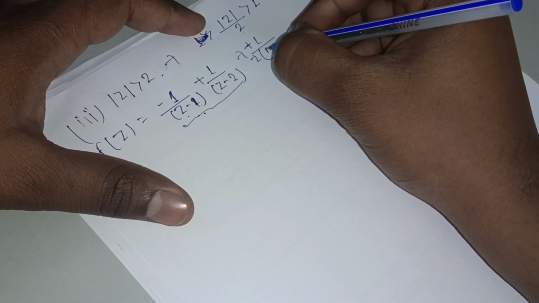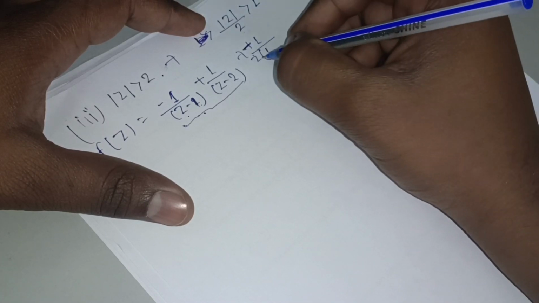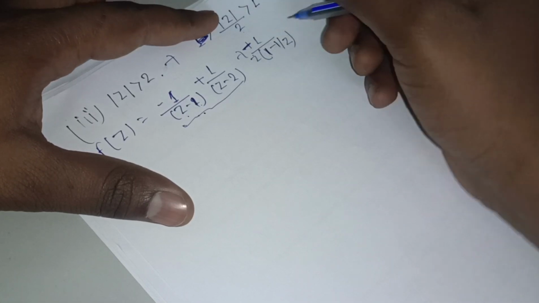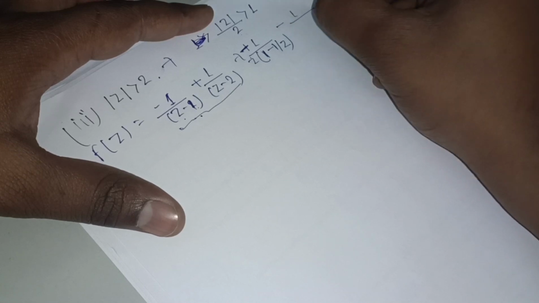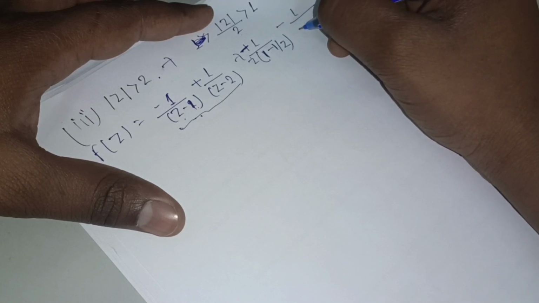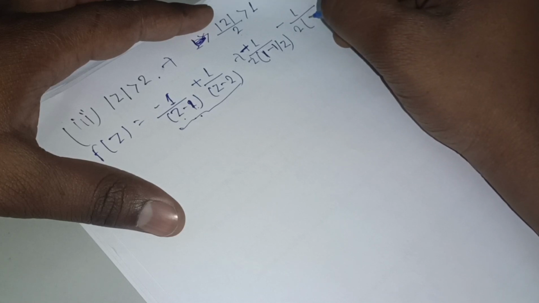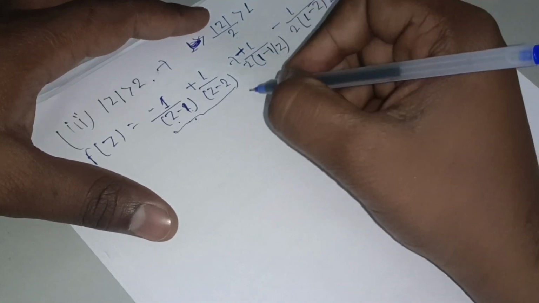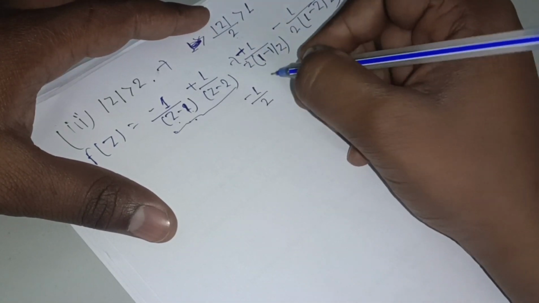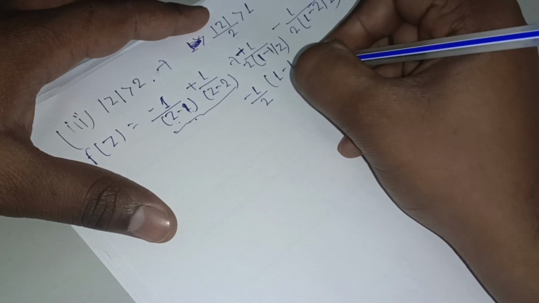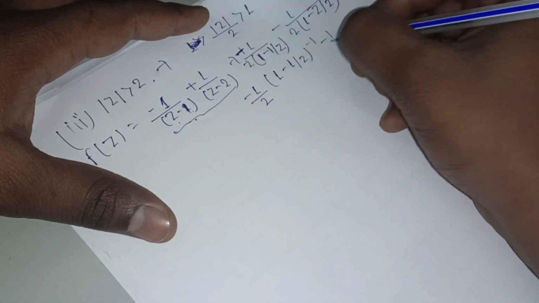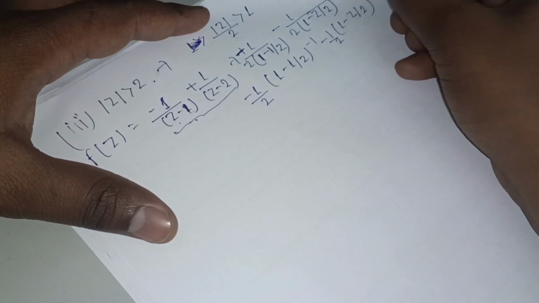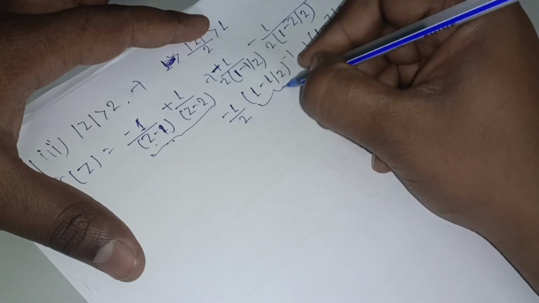Then, sorry, this is minus 1 only. We'll take z common. Then 1 minus 1 by z. Okay, and minus here 1 upon 2 minus z. I'm taking 2 common. So 1 minus z by 2. Okay, so same thing, minus 1 upon z. This will be as it is, minus 1 upon z, minus 1 by 2, 1 minus z upon 2, minus 1. Got it?